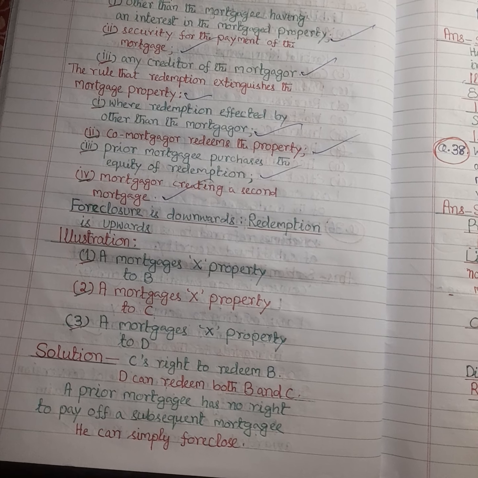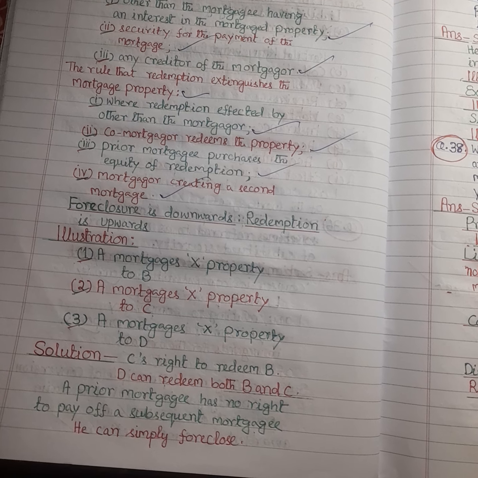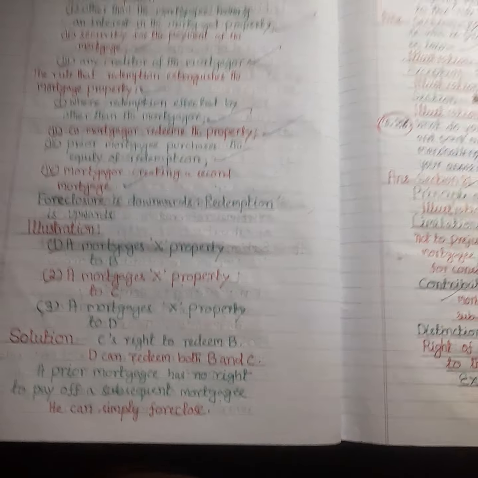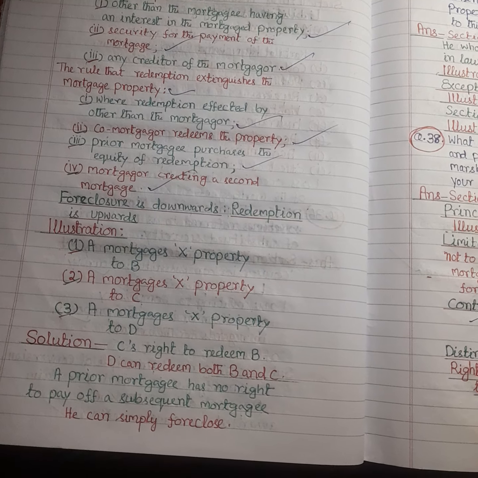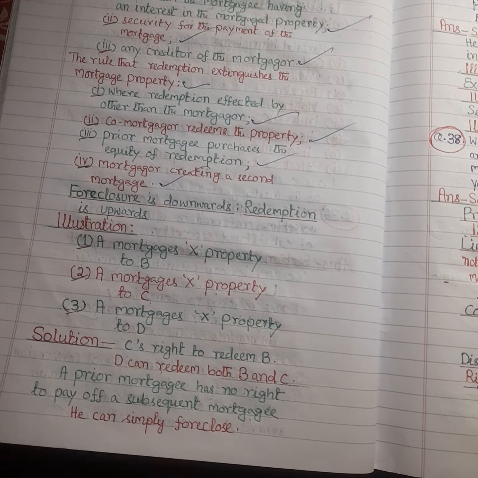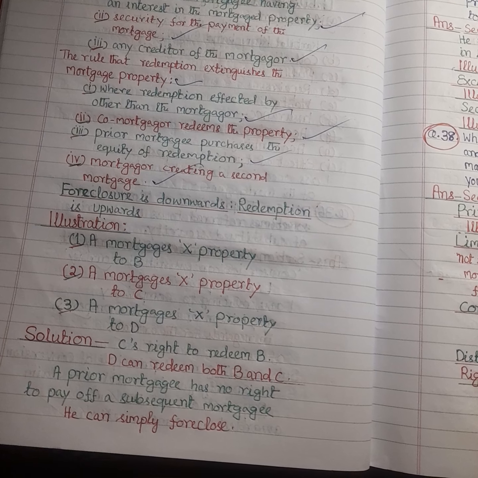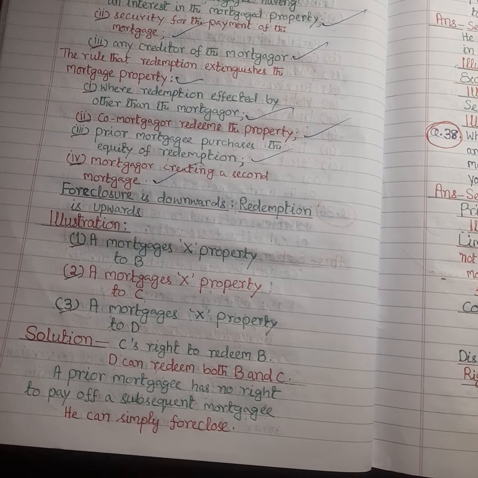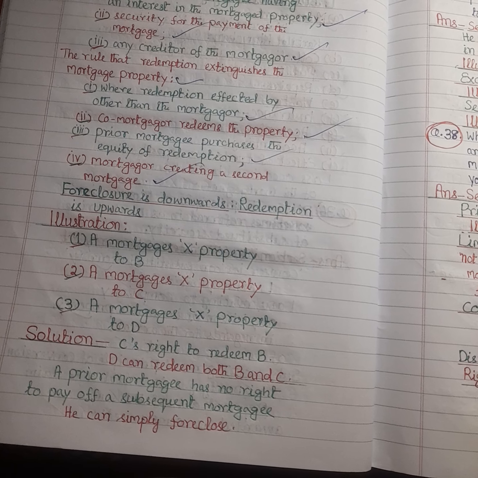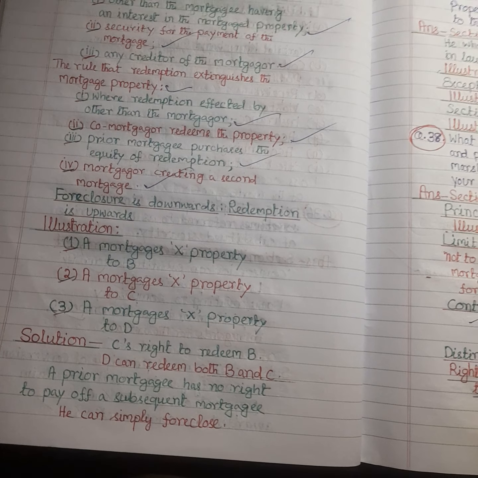In other words, a prior mortgagee can foreclose a subsequent mortgagee, while a subsequent mortgagee can redeem a prior mortgagee. Foreclosure is downwards, while redemption is upwards.